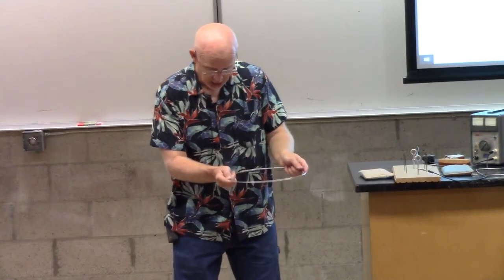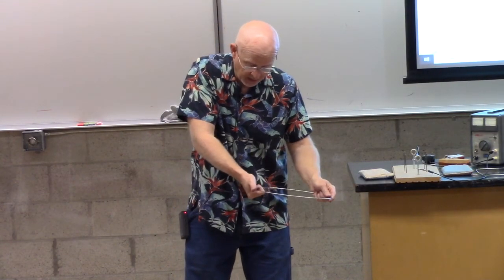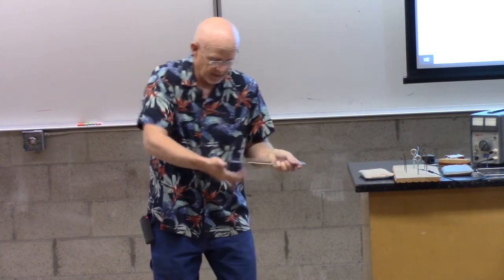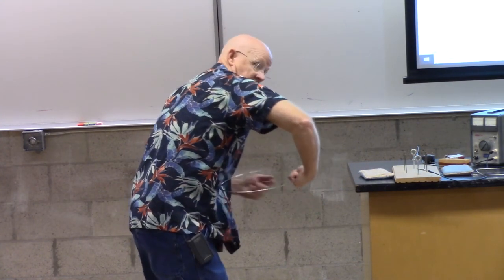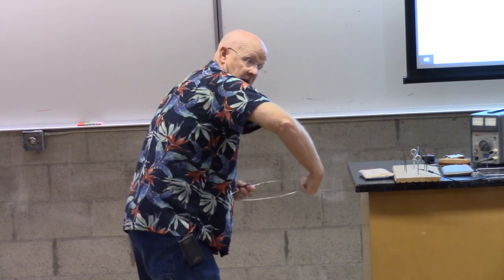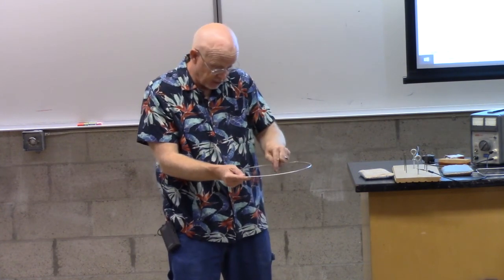So if the current's going around this way, you can kind of imagine grabbing this part of the wire. See how my fingers go up on the inside? And then over here, see how my fingers go up on the inside? And so if the current was going around this way, the field would be upward.